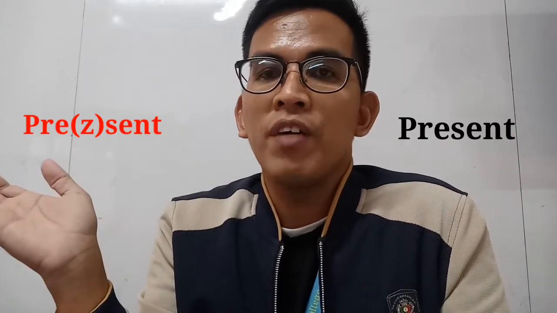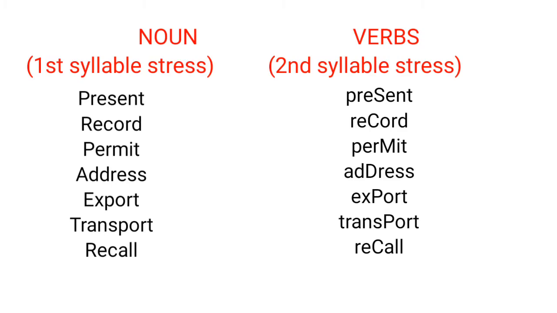Now, if you notice the verb form, because of the S sound, it is pronounced basically as the Z sound, so it becomes present. Okay, let's take some other examples in this kind of pattern. We have the words for the nouns: record, permit, address, export, transport, recall. One more time, let's do it again. Follow after me. Present, record, permit, address, export, transport, recall.